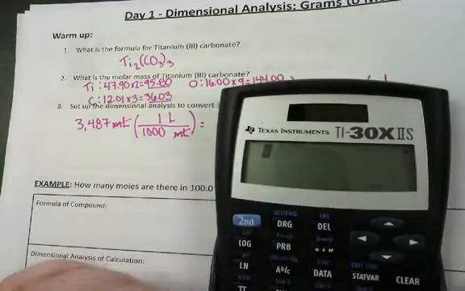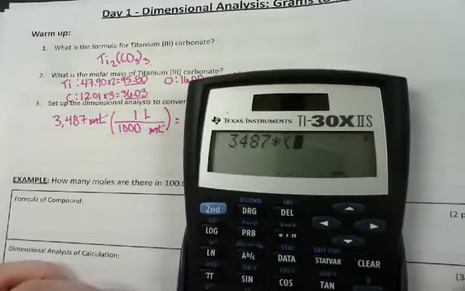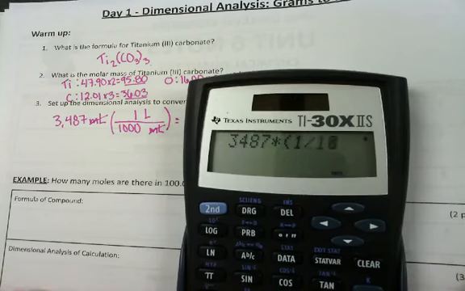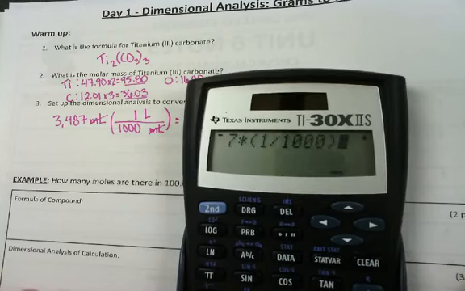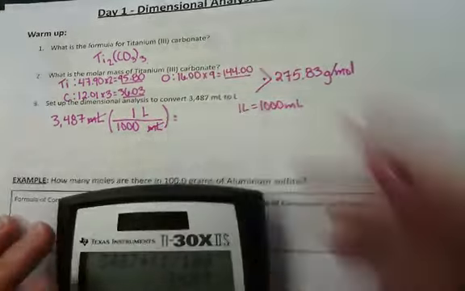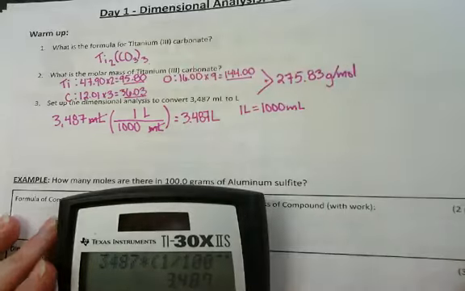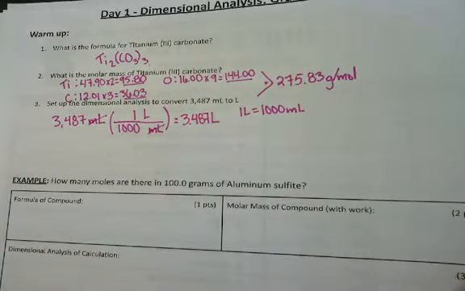So we're going to get 3,487 times 1 divided by 1,000, close parentheses. And that gives us 3.487 liters. And that's our answer.